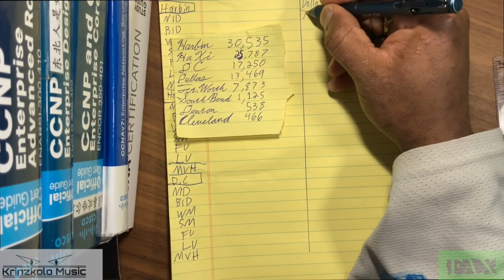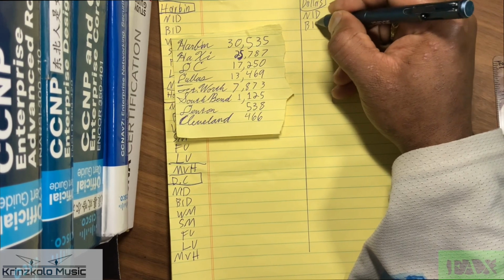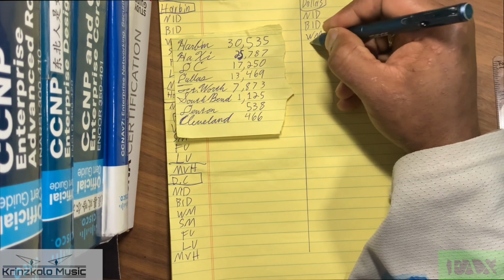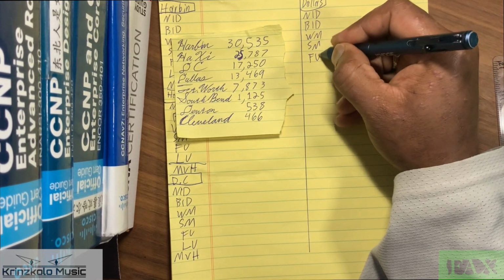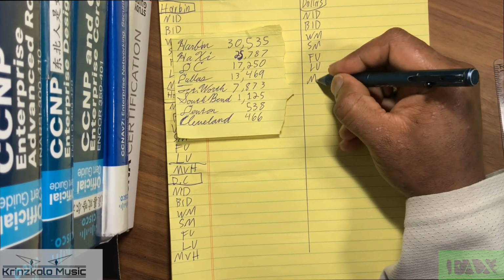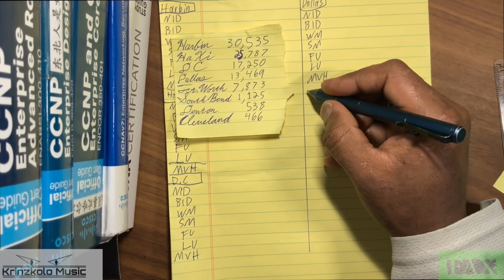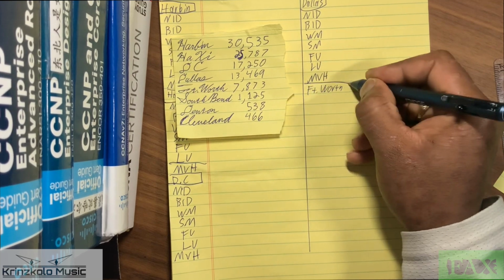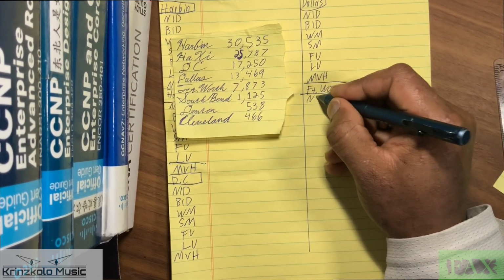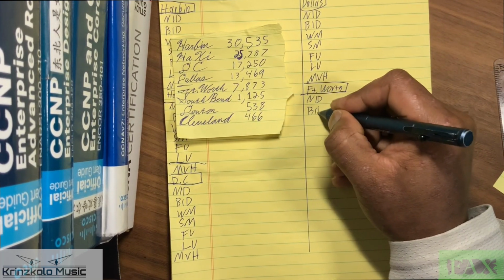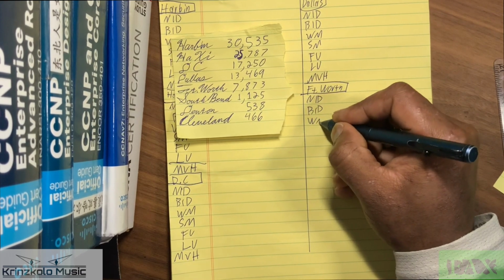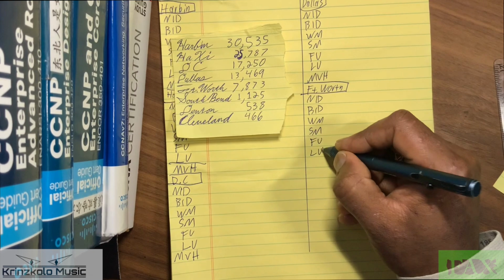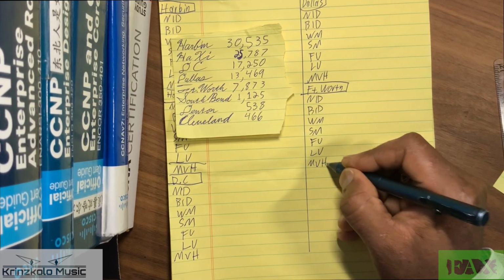Dallas. NID. BID. Wildcard. Subnet. FU. LU. MVH. Fort Worth is going to be NID, BID, wildcard, subnet, FU, LU, MVH.